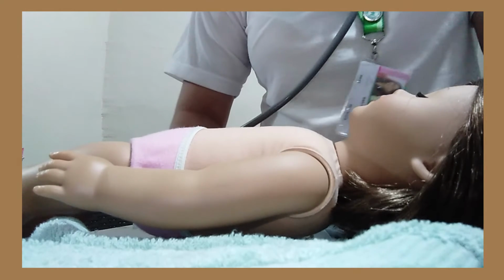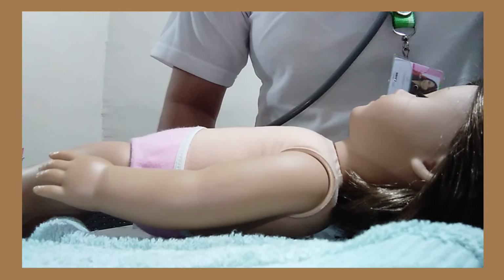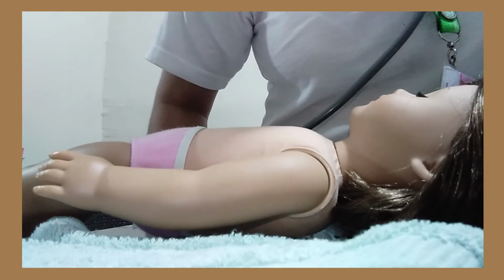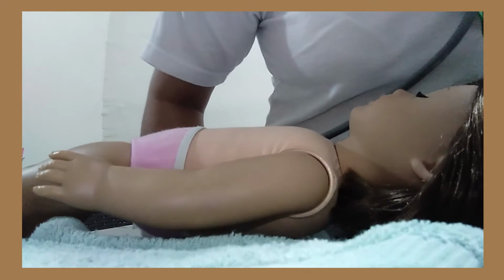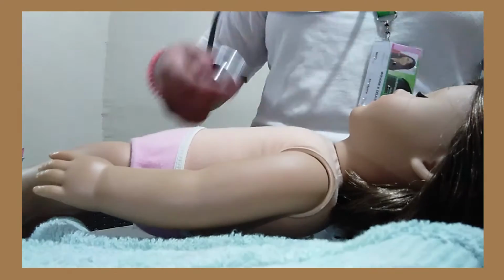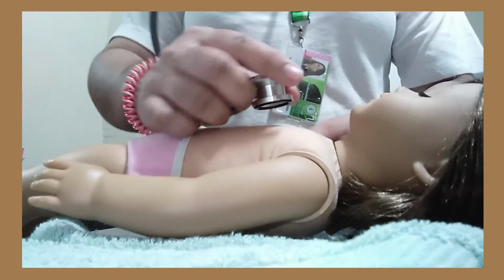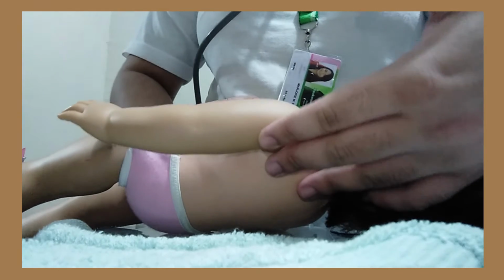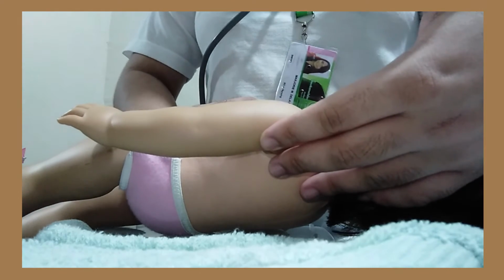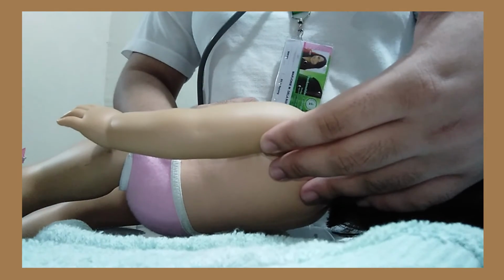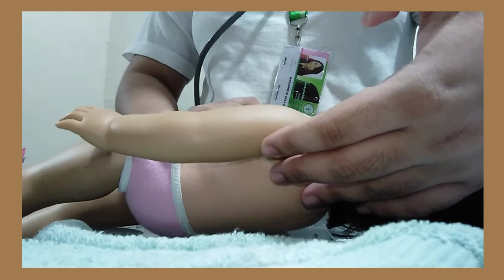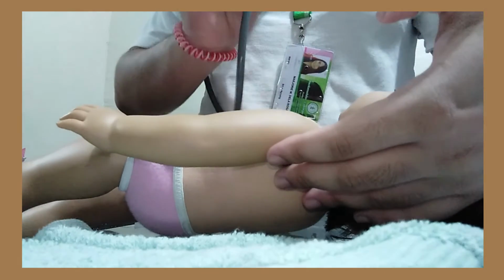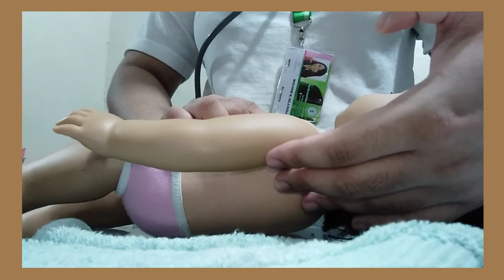So what we're going to be doing is to place the bell on the mitral area, then move the patient into the left lateral decubitus position for full expiration. Okay, ma'am. Deep breath in. Deep breath out all the way. Okay, then hold it, ma'am. It is in the bell. There.